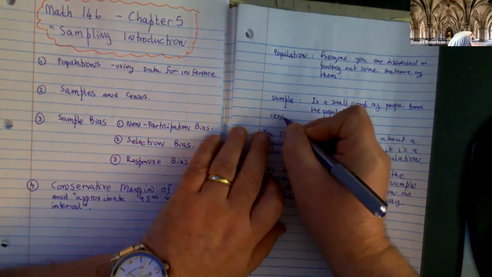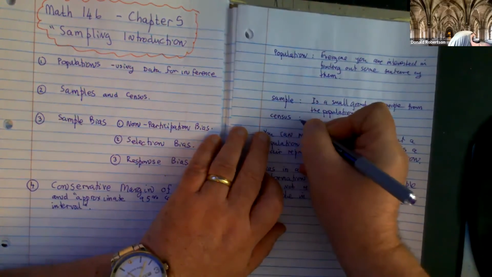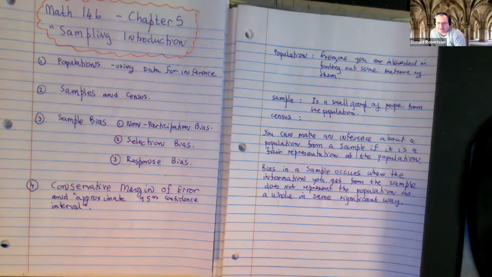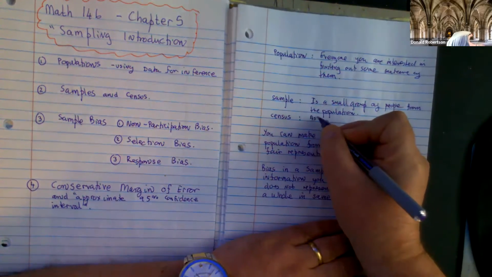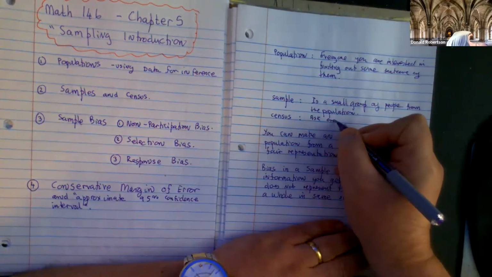There is sometimes, I wouldn't even call it a sample, but you can collect a group of people, and if you take a census, what you do here is you actually do ask everyone in the population.